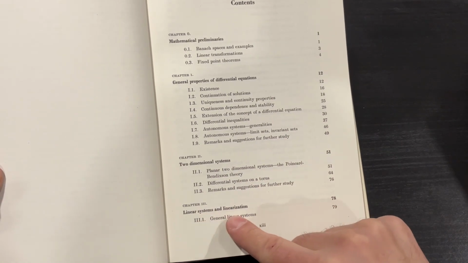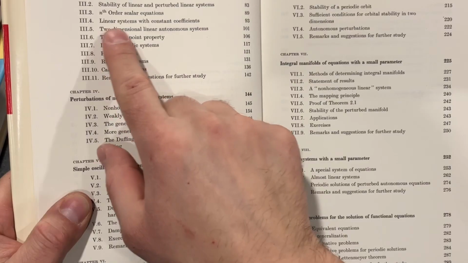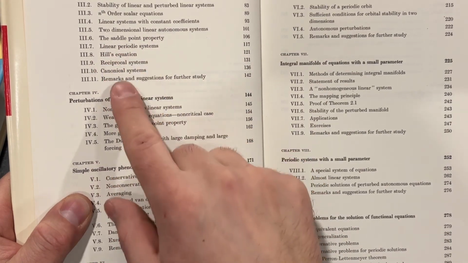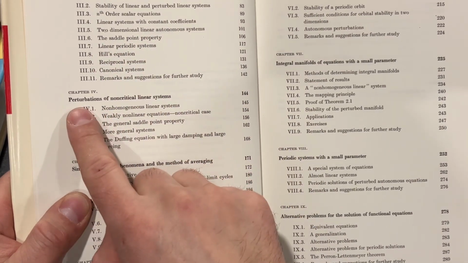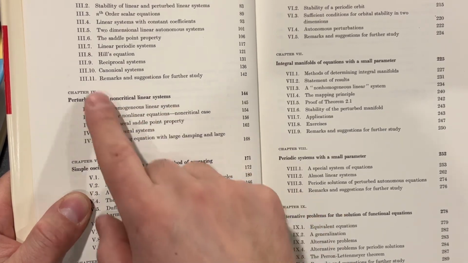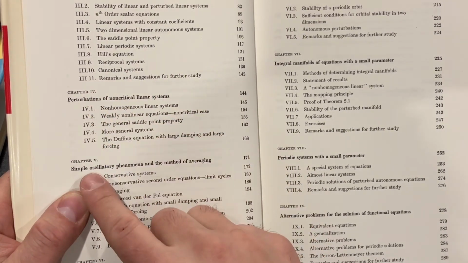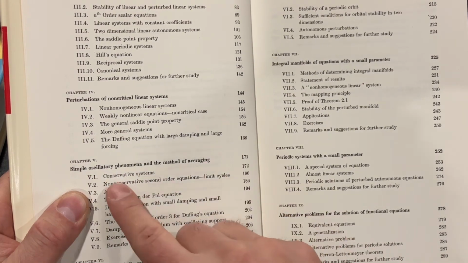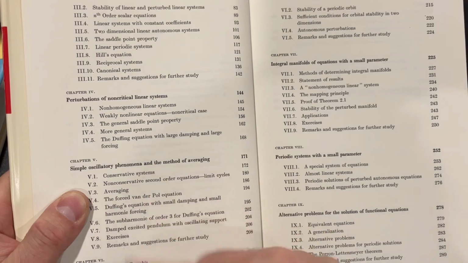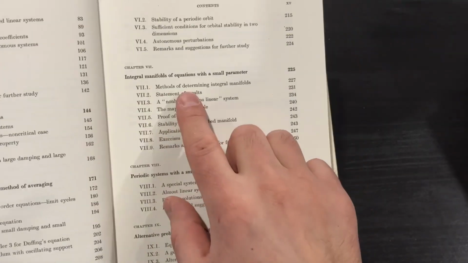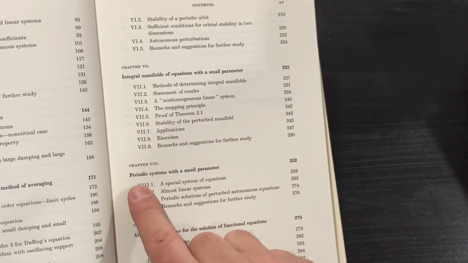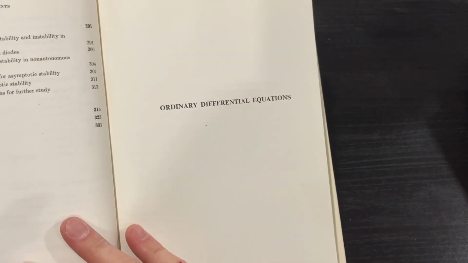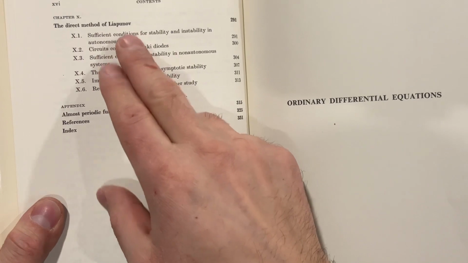Number 3, linearization theory. Linear systems with constant coefficients, linear periodic systems, Hale's equations, perturbations of non-critical linear systems in chapter number 4. Chapter number 5, simple oscillation phenomena and the method of averaging, and so on. All right. Integral manifolds of equations with small parameter here, periodic systems with a small parameter, and the method of Lyapunov as well.